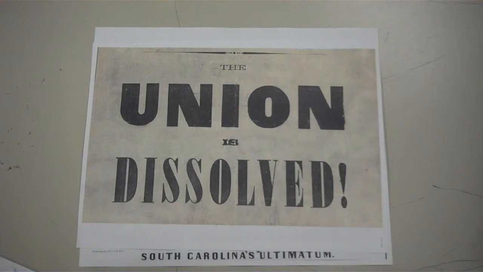In early February 1861, the states that had seceded met in Montgomery, Alabama. They formed the Confederate States of America. The convention named Jefferson Davis President of the Confederacy. The Civil War had begun.